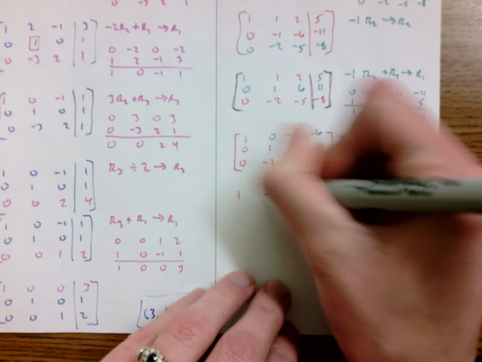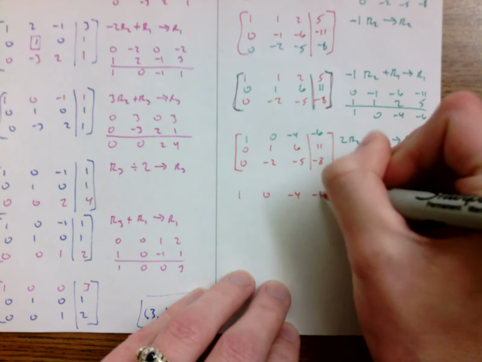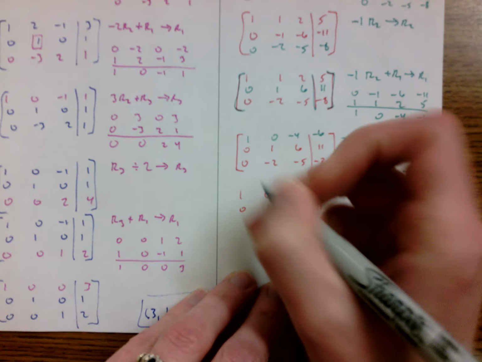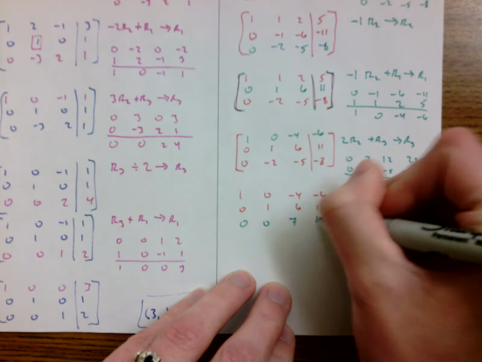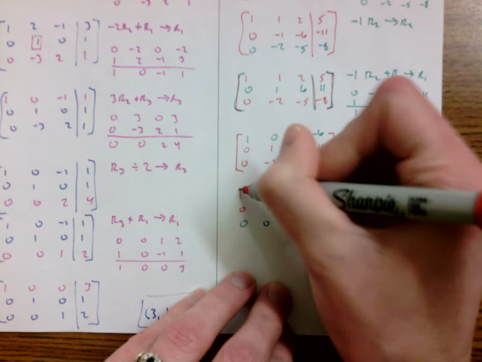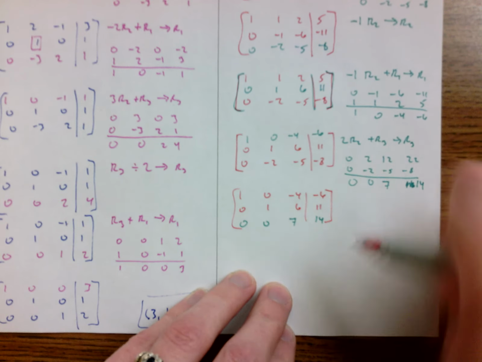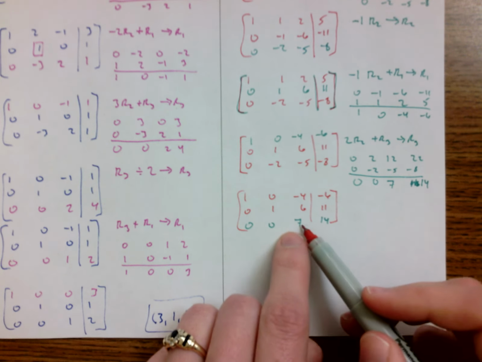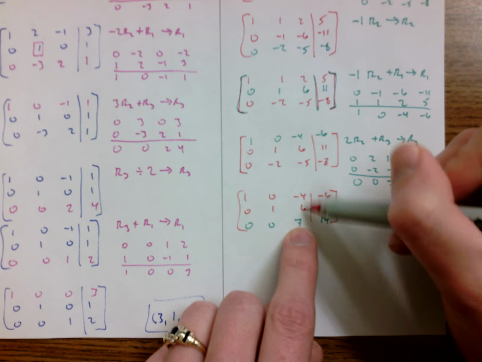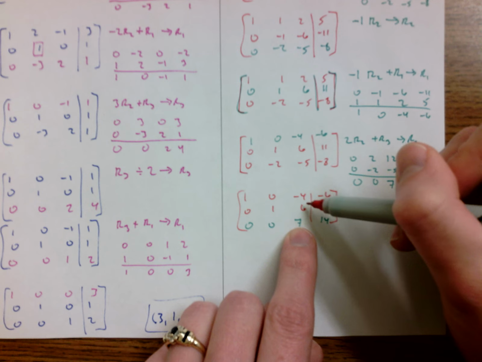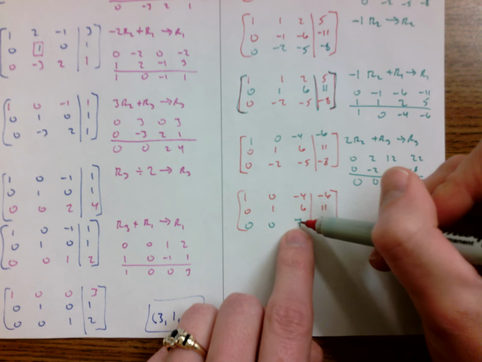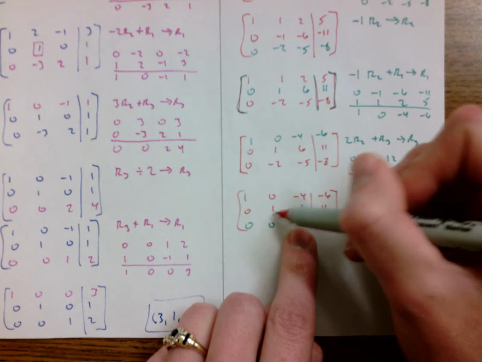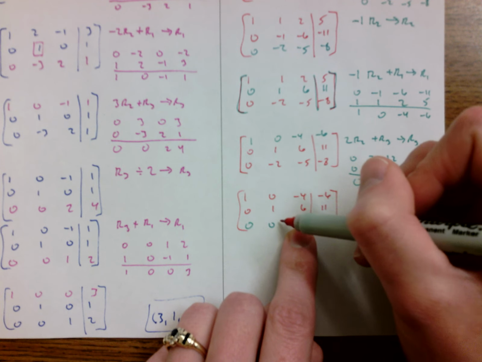So the first 2 rows are staying the same. And then this is my new 3rd row, so 0, 0, 7, 14. Okay, and now we've got our first 2 columns done. So now we're focusing on this last column, and I need to make this guy into a 1. I can't use either of these to do it, okay? Because you might be thinking, oh, just do this one and multiply that by -1 and add them together. But if I do that, then that's going to make this not be a 0 anymore. So that's going to screw me up.